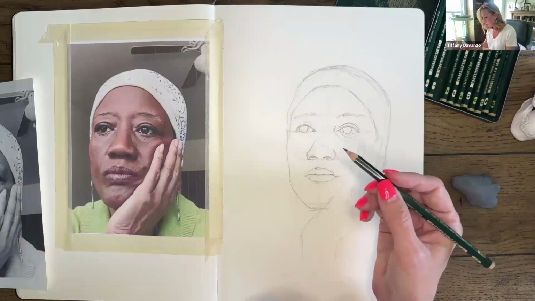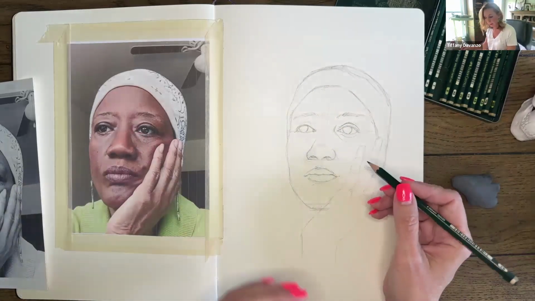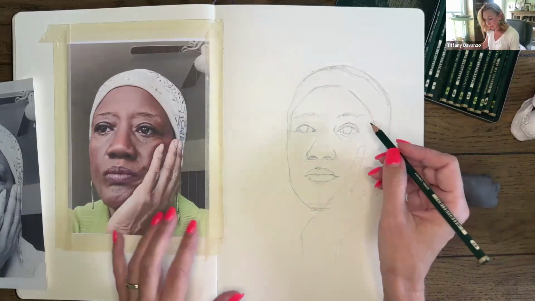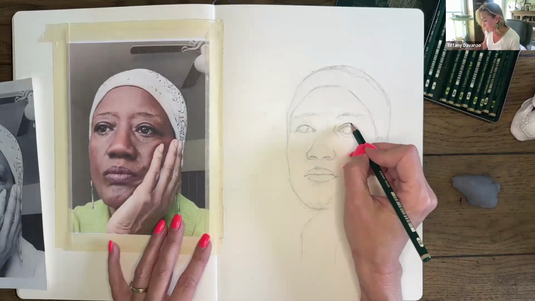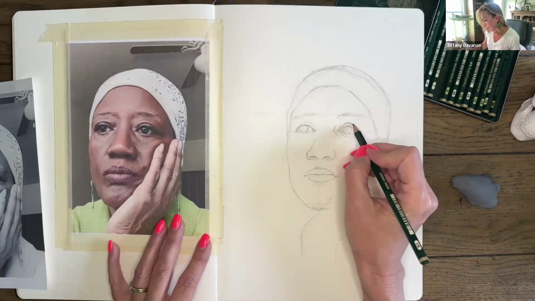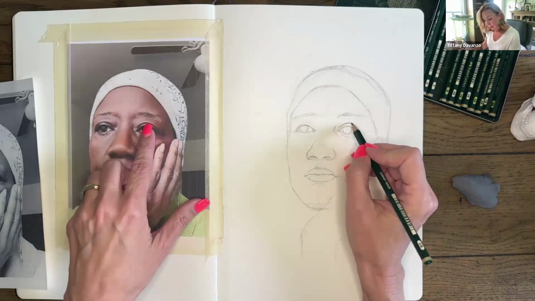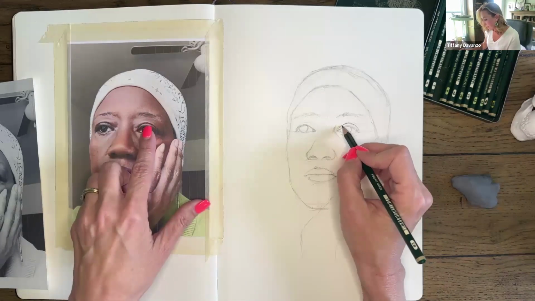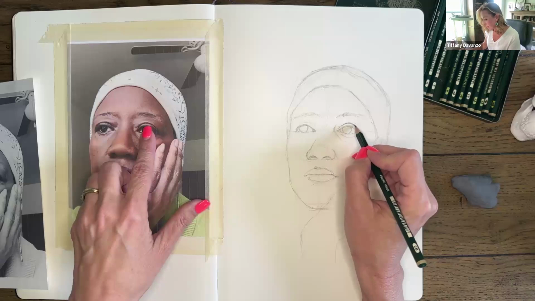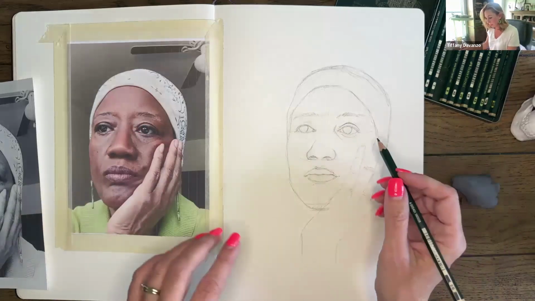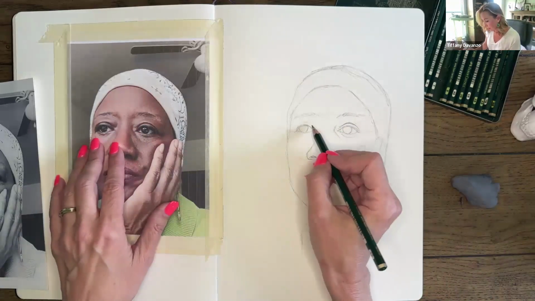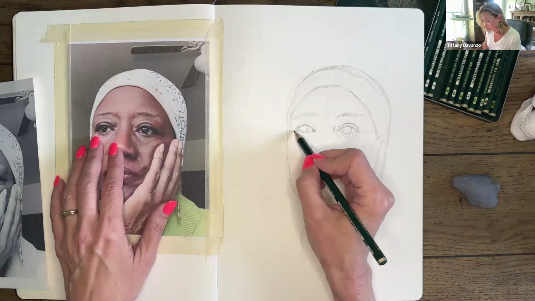And I'm still using that same 2B pencil. I usually tend to just do the whole underdrawing in one pencil and then get darker ones later. But you can see this is a nice dark line here. So if you wanted to switch to a softer pencil, you could. The softer pencil is going to be darker.